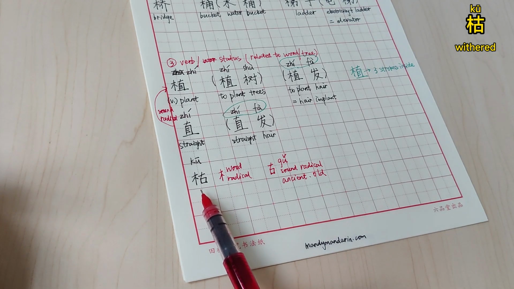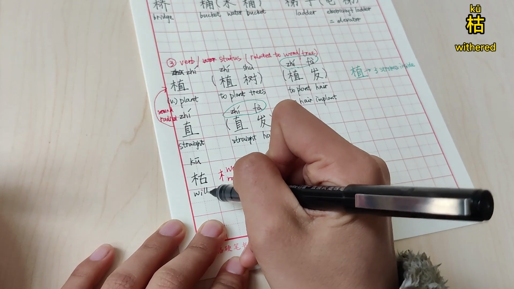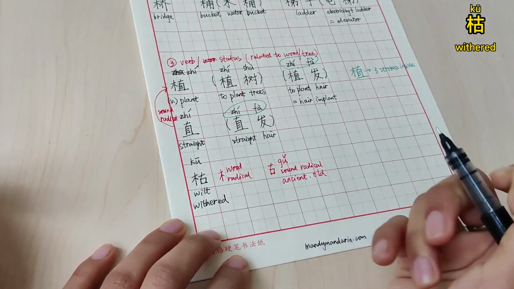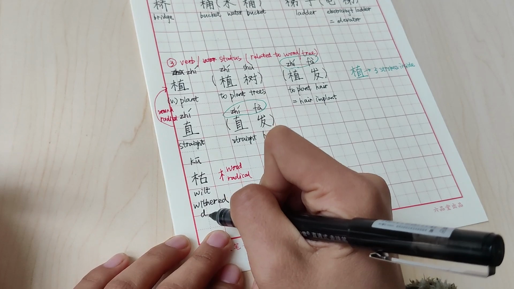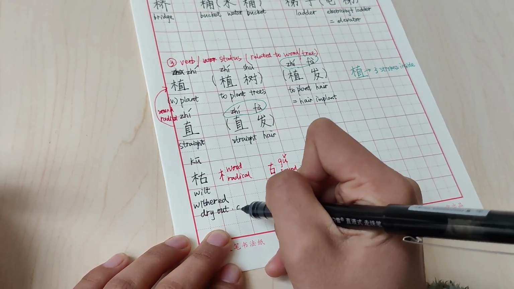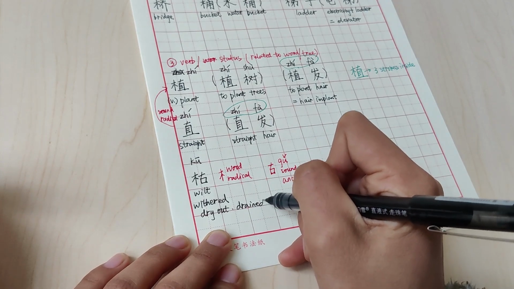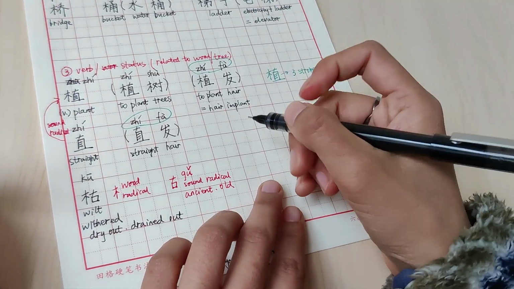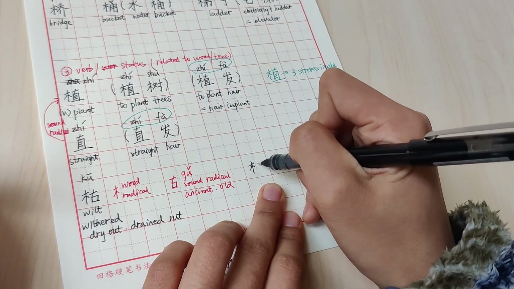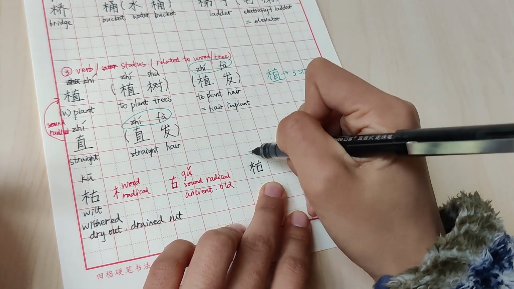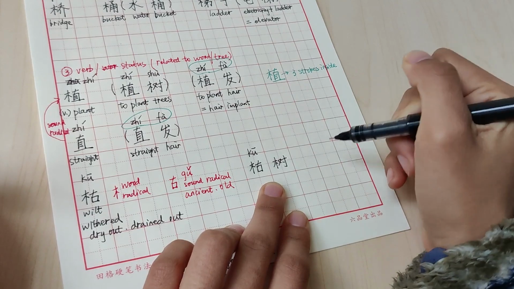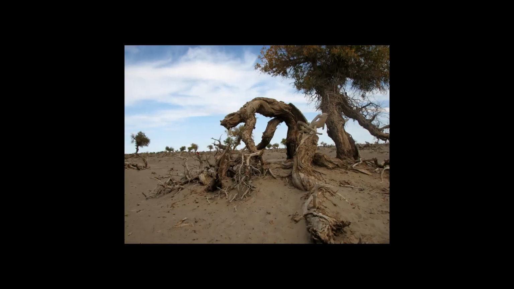The 枯 itself means wilt or withered. And it could also mean just dry out, drain out. Yeah, like you can say 枯树, it's a tree that's dried out.